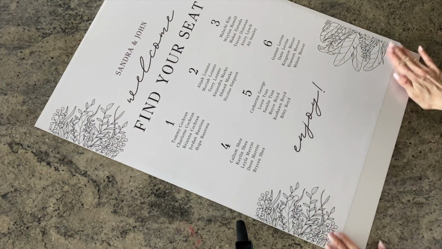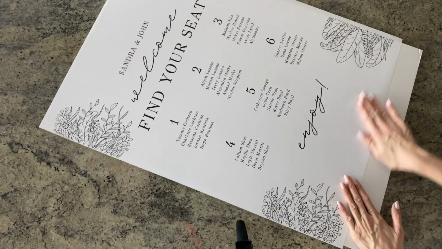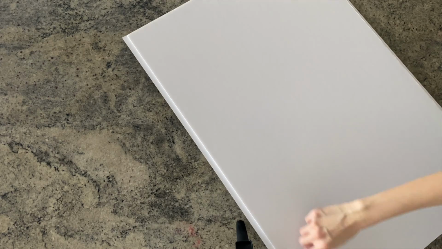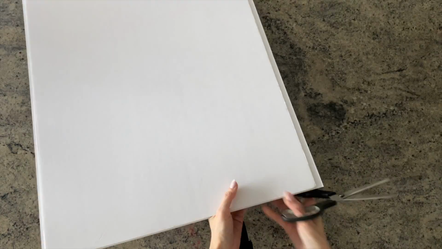Yay! Now that we got that to stick, it's time to trim off the edges. I simply grabbed a sharp scissor and went ahead and started cutting the excess. The sharper the scissor, the better.